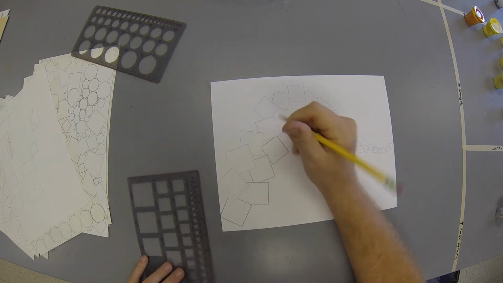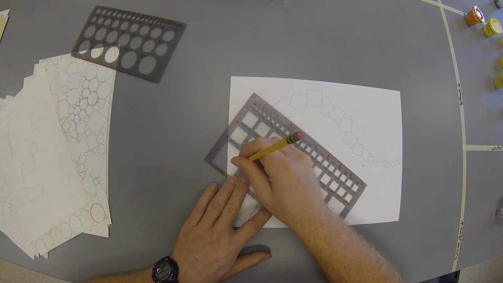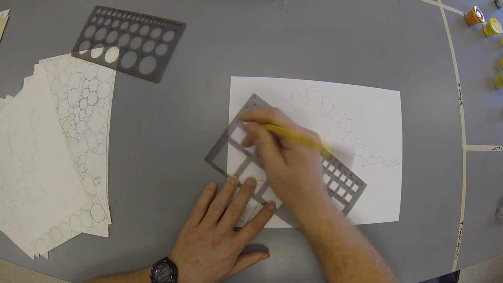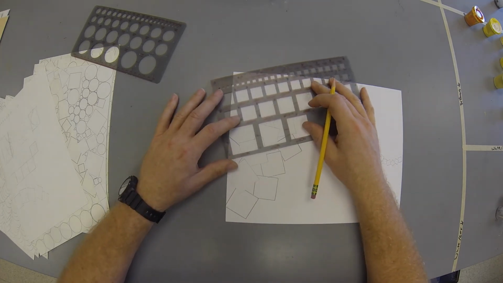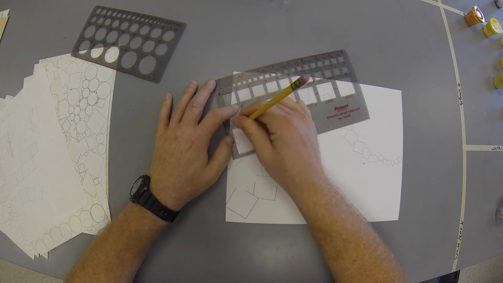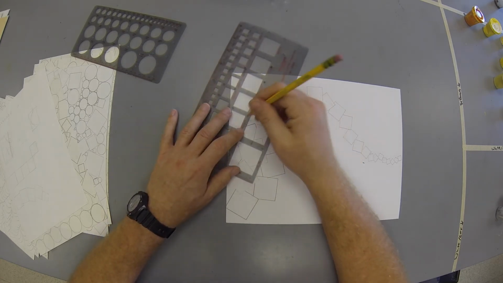Okay, and then I'm going to do the same thing over here on the other side. You have this little tiny bit there, little bit there, come up there, so that way it starts, runs off the page. Scoot this over a little bit, and just kind of work your way through.